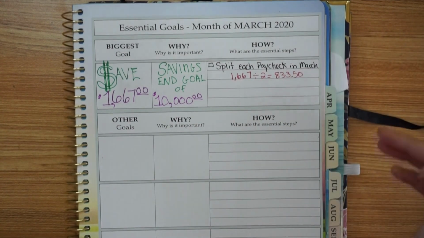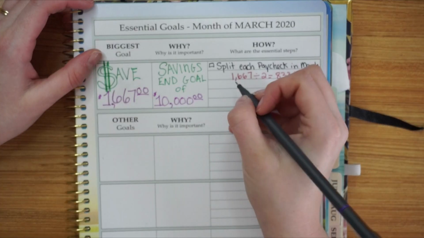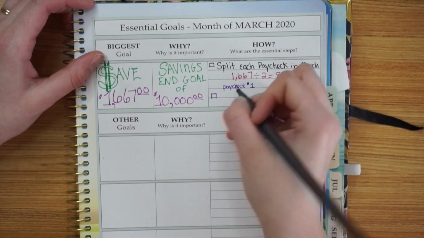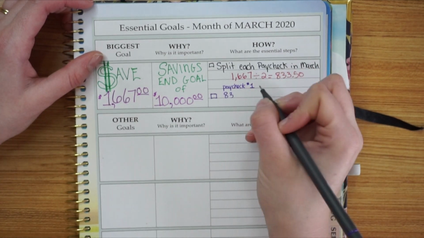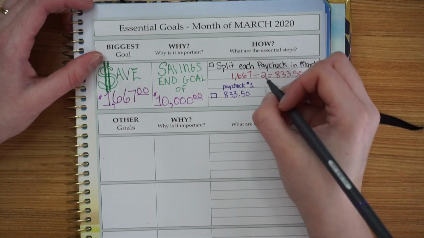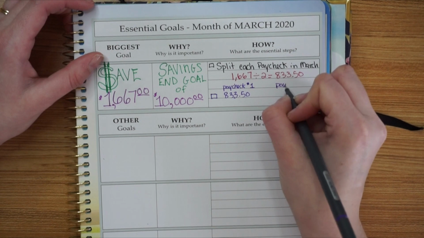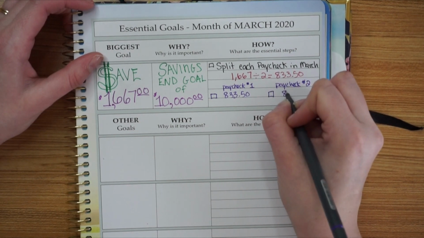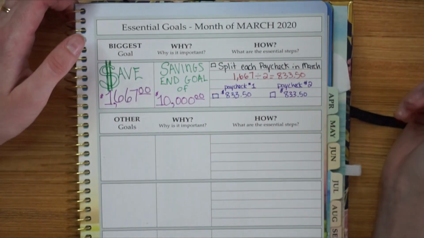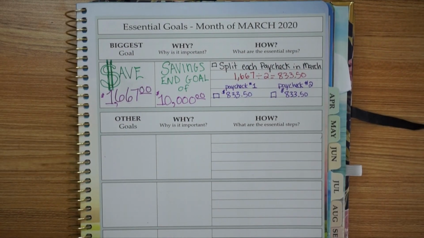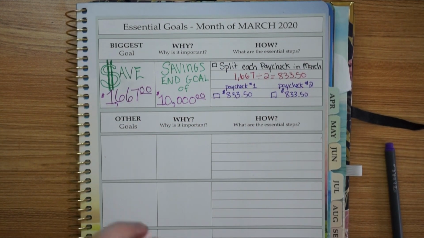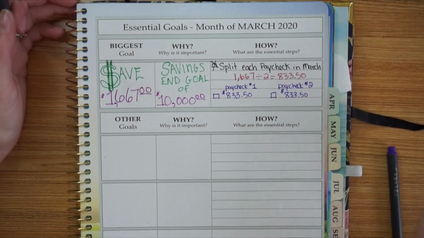Now, each time that I do this, I'm gonna label this. Each time I get my paycheck and I transfer this amount, I'm going to mark it off. So that's paycheck 1. And paycheck 2. So I've actually kind of already did this one. I told myself that I was gonna split each paycheck in the month of March. So we actually already did that.